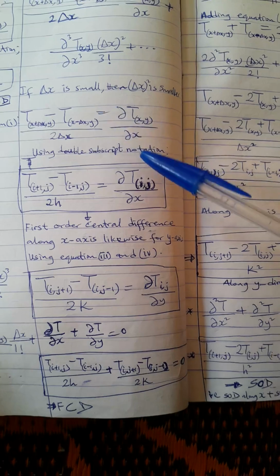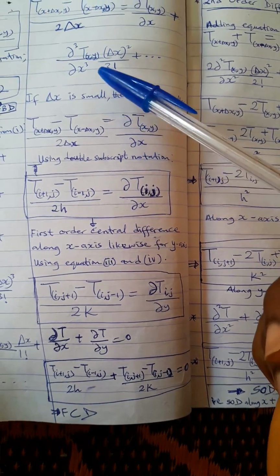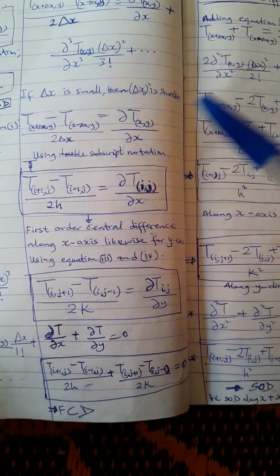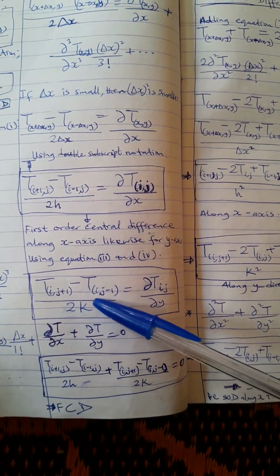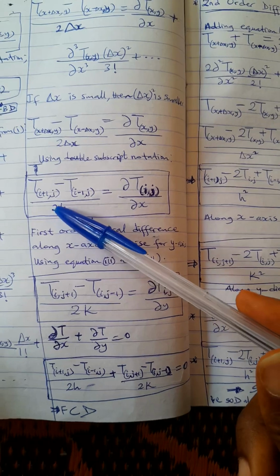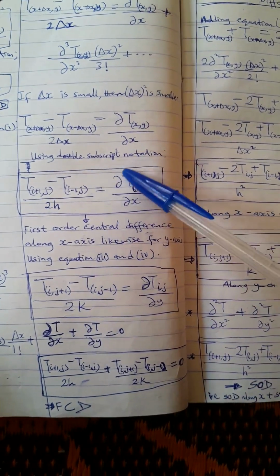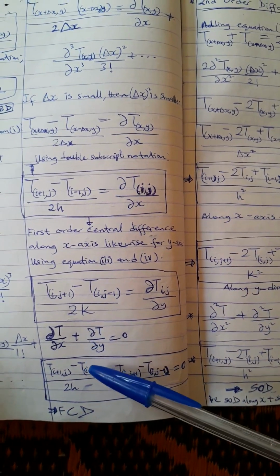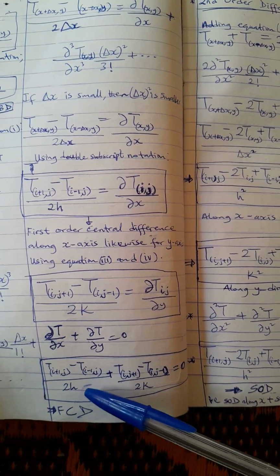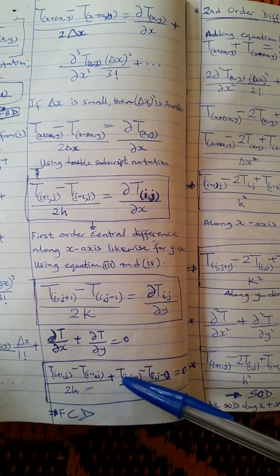That's the only difference, delta y instead for the y direction. So this is what you have, and you know your delta y is not h, it is k, after using this double subscript notation, and your x returns to i, y returns to j. This is the first order central difference.